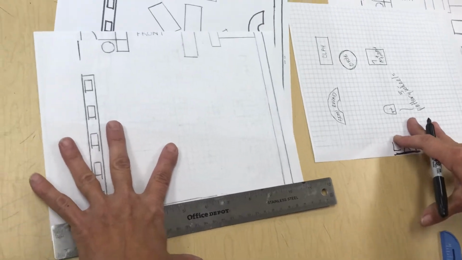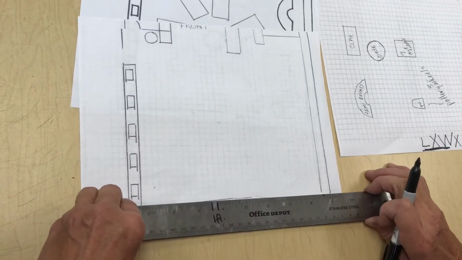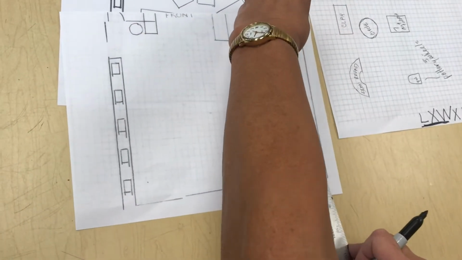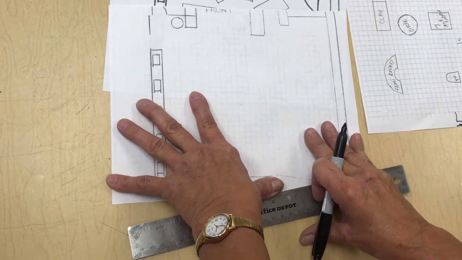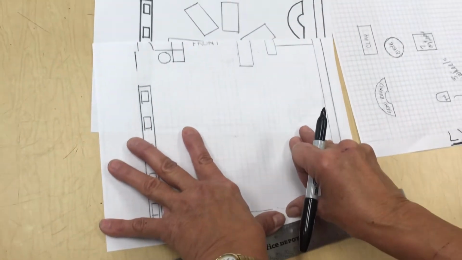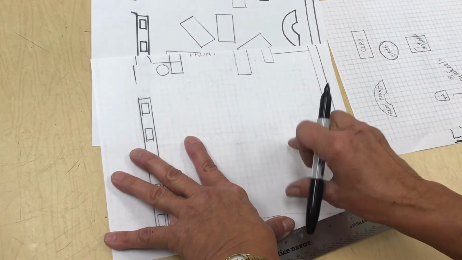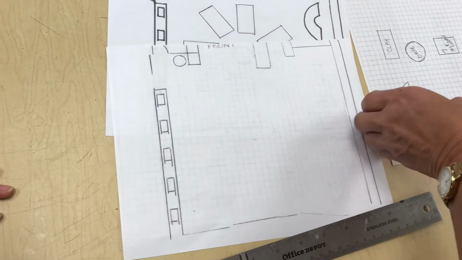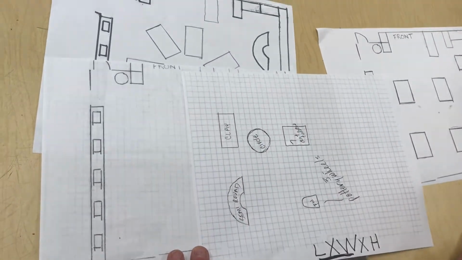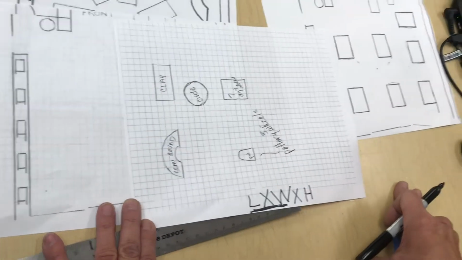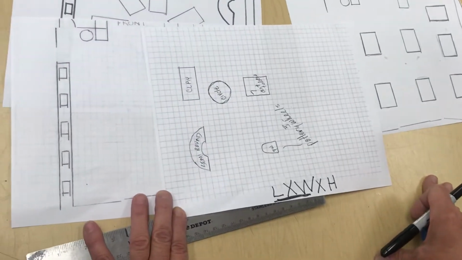Okay, so I want us to measure the length and the width of the art room, and there's a question in there, a little math. See if you can figure out the square footage we have in here, which is quite nice. It's a very nice square footage. And then I also want you to measure all of the elements that are going into the art room, just to make sure that you know what's going on with scale.